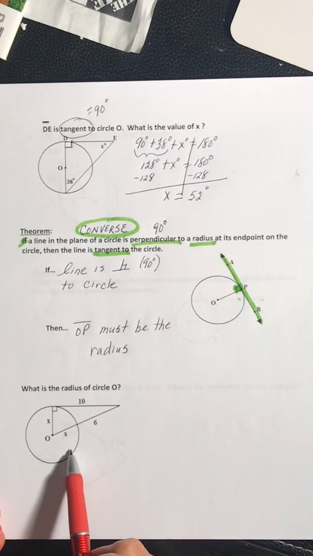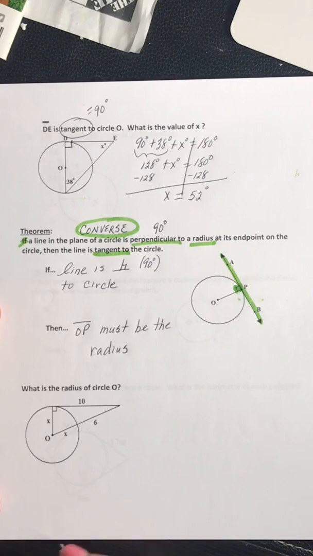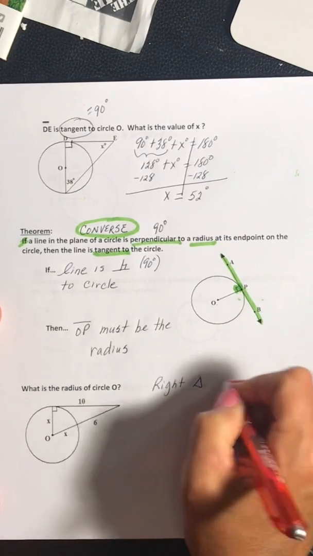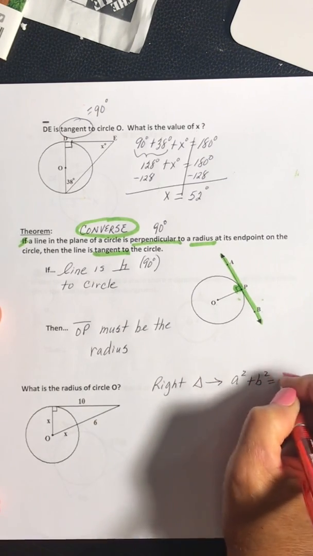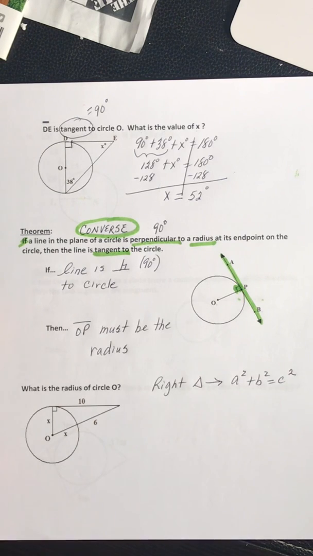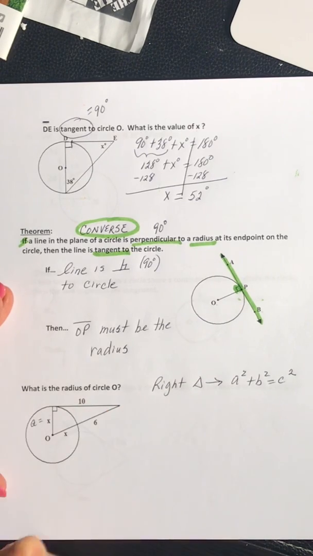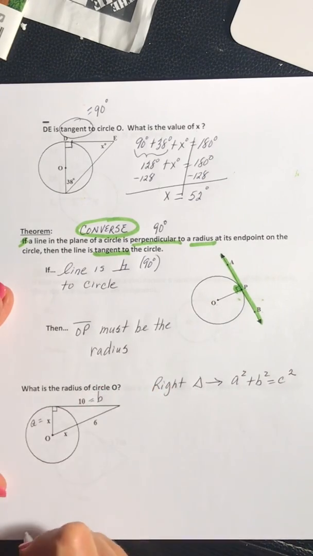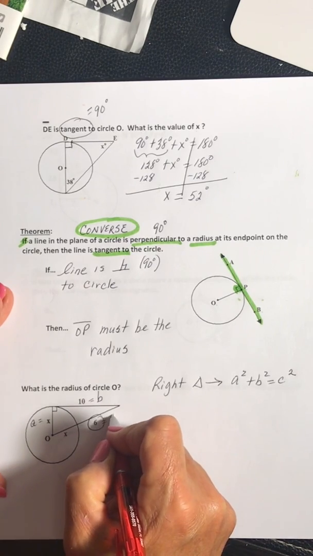What is the radius of circle O? Okay, we have a right triangle, and we don't want to forget the things that we know. It's a right triangle. Therefore, we can simply use a squared plus b squared equals c squared. We could always use trig. Don't forget those kinds of things. We're going to let x be equal to a, we're going to let 10 be equal to b, and the hypotenuse is going to be c.